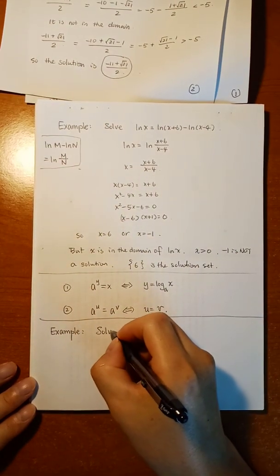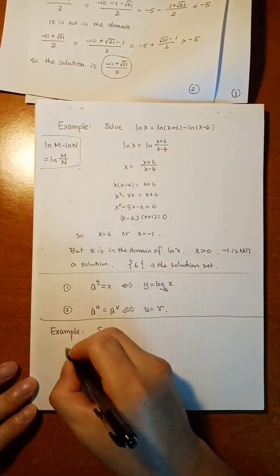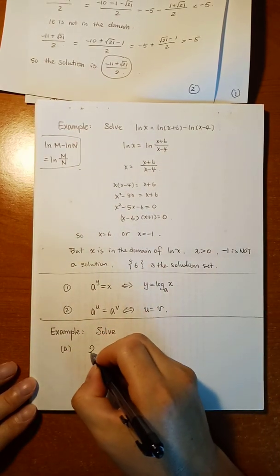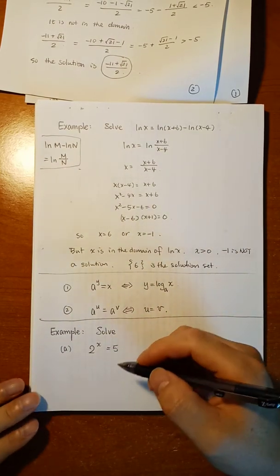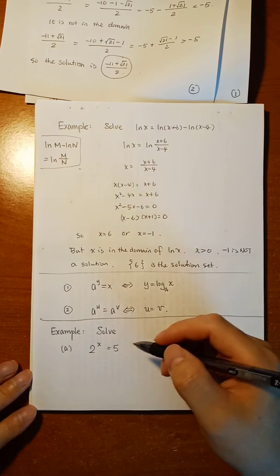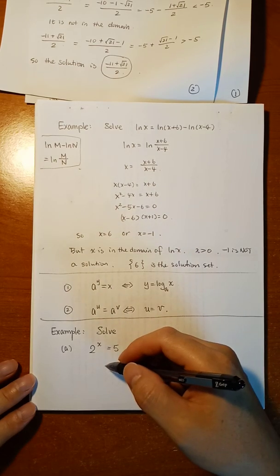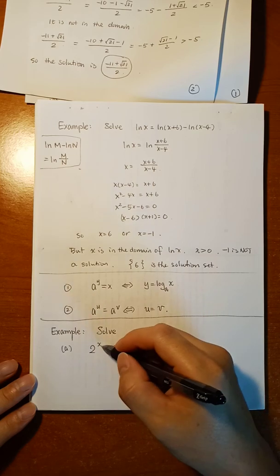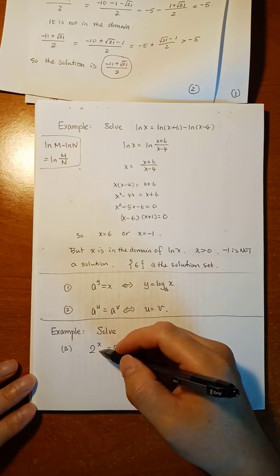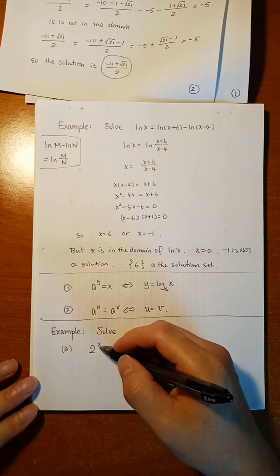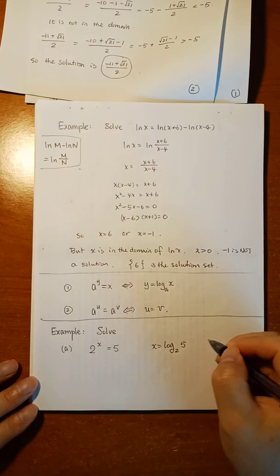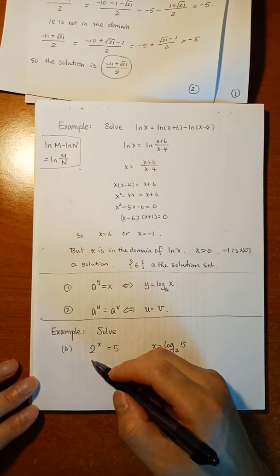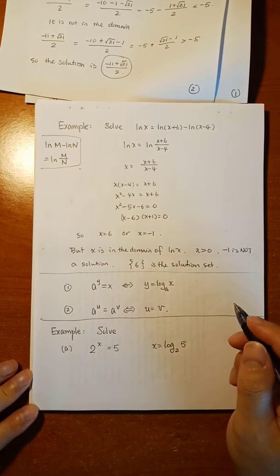First, let's start from the simple. Solve A: 2 to x is equal to 5. If 2 to x is equal to 5, this is a typical example for the definition of a logarithmic function. You know the value, you know the base, you're looking for the exponent. That's the purpose of the logarithmic function. So x is logarithm to the base 2 of 5. Okay, if we just want to find the exponent, you just use the definition of the logarithmic function.